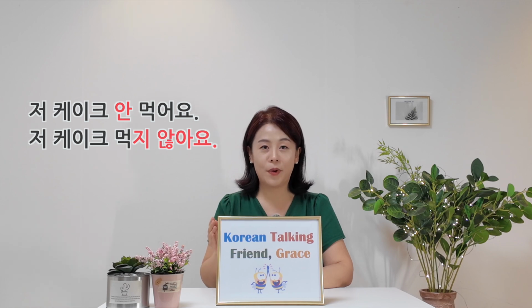These are negative sentences using the two forms that we have learned, putting 안 and 지 않아요. But the position of the word is different, right? The 안 should be in front of the verb, and then 지 않아요 should be put after the basic verb form. Okay?